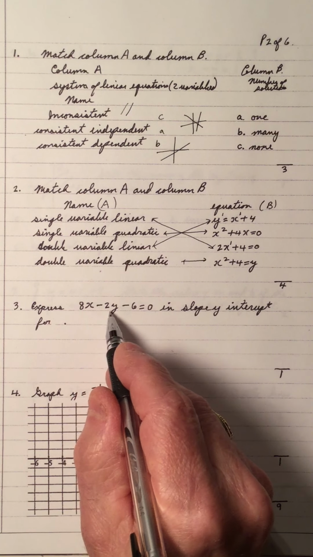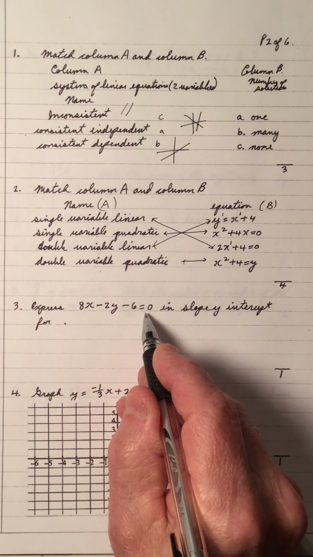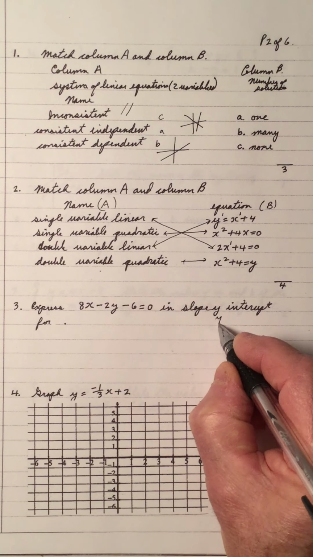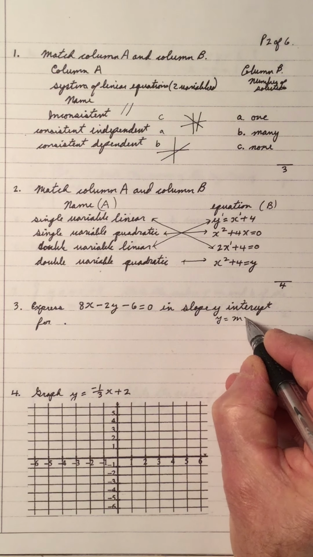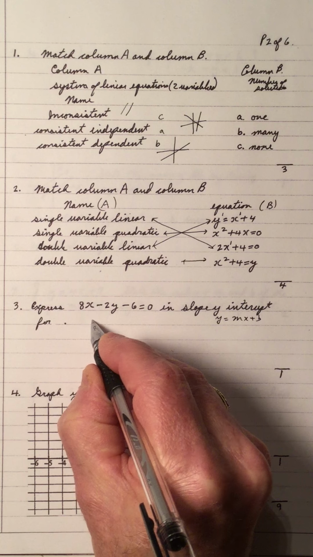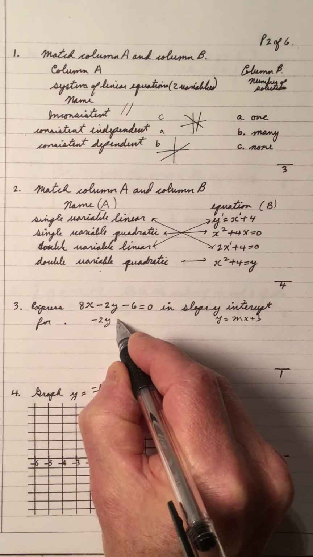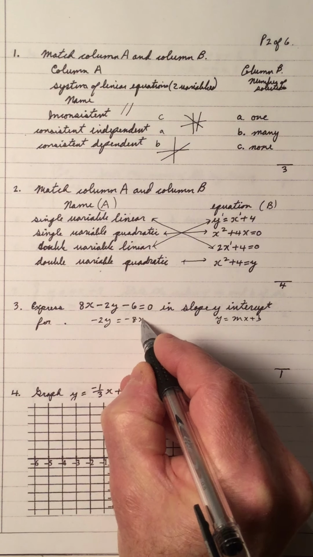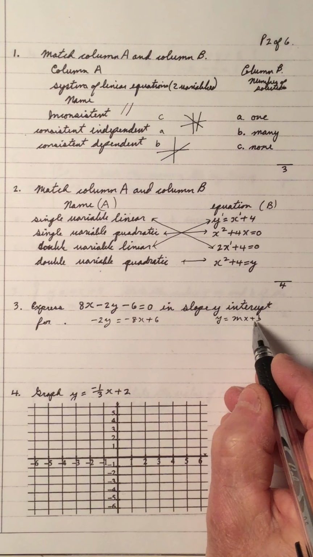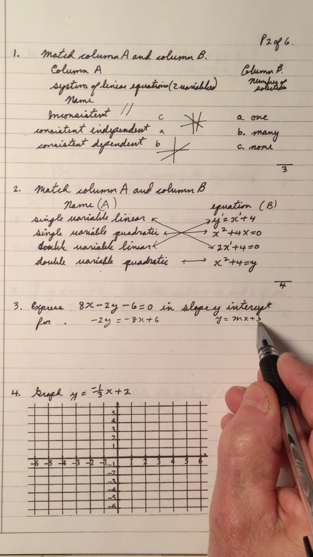Express 8x minus 2y minus 6 equals 0 in slope y-intercept form. Slope y-intercept form is y equals mx plus b. That means I have to solve the equation for y. So 2y equals negative 8x plus 6. The y goes on the left, and the x and the constant go on the right.